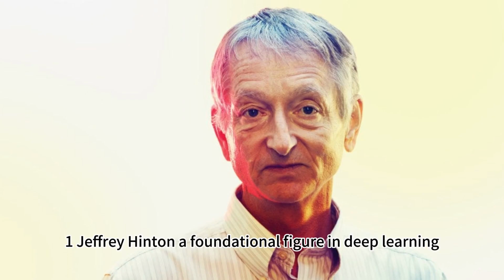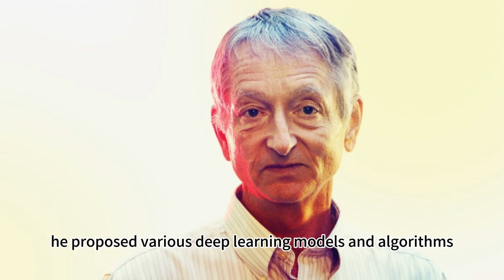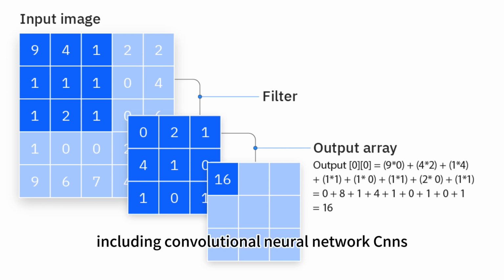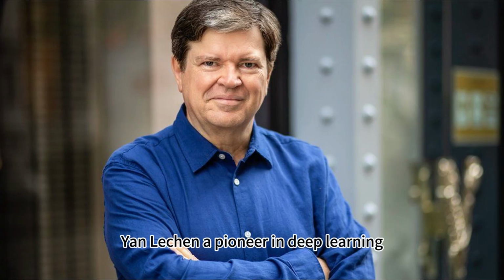1. Geoffrey Hinton, a foundational figure in deep learning. Hinton made significant contributions to the development of connectionism. A leading figure in the field, he proposed various deep learning models and algorithms, including convolutional neural networks (CNNs) and capsule networks. 2. Jan LeCun, a pioneer in deep learning.